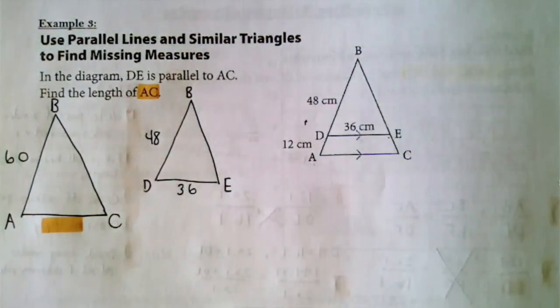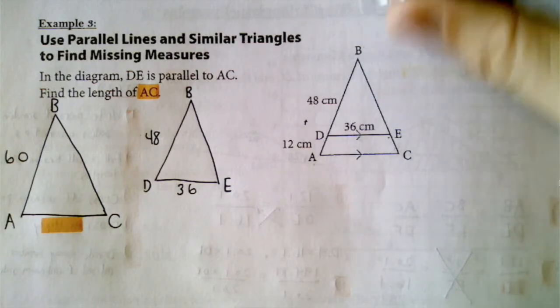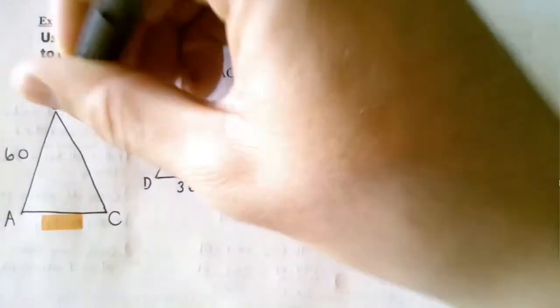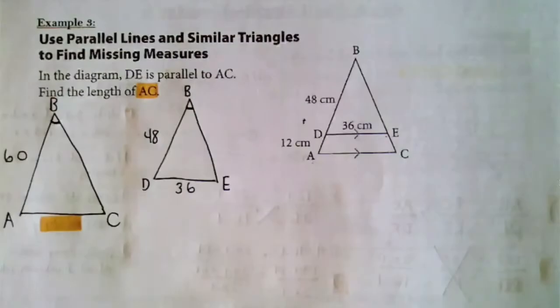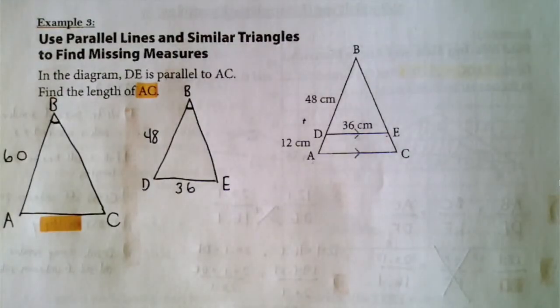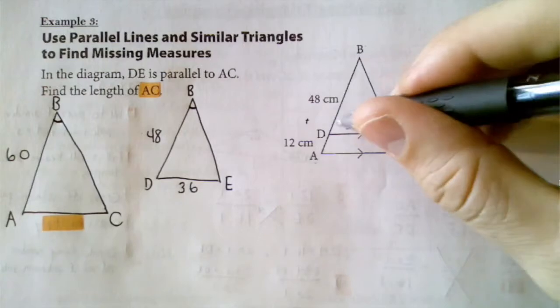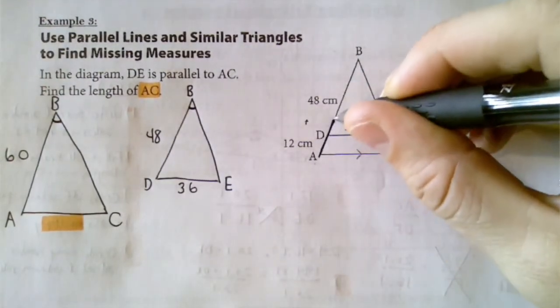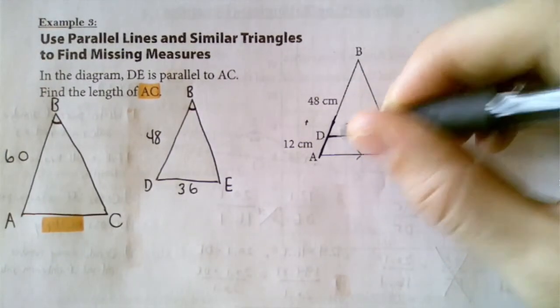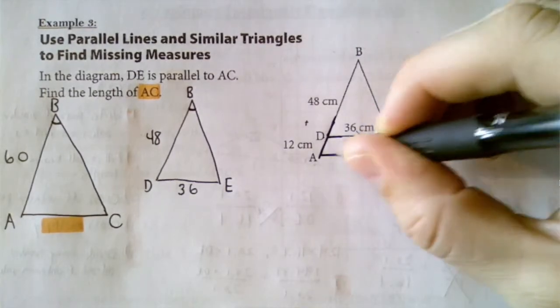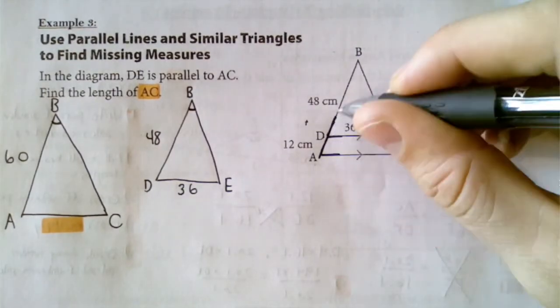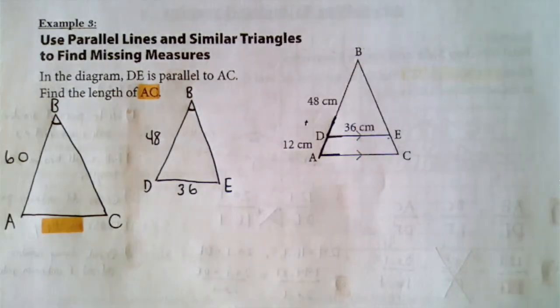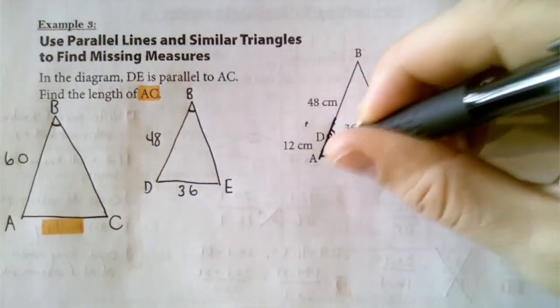So in previous examples, we've been writing out the whole fraction. We might be able to cut that down in this example. Before we move on, though, we have to make sure that these are similar triangles. And because B is shared, B and B are equal. Because D and A, if we highlight those angles, we got one here and one here, and that makes an upside down and backwards letter F. So in the F pattern, angles are equal.